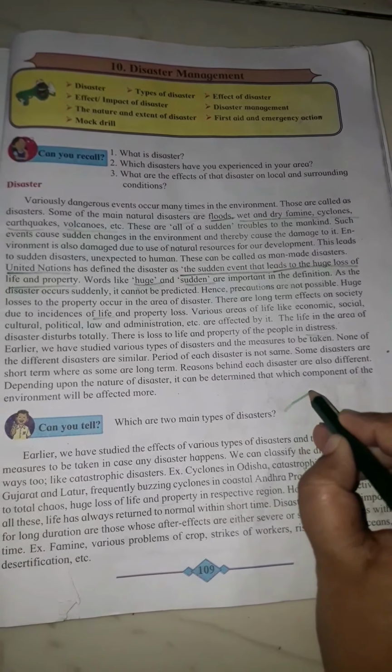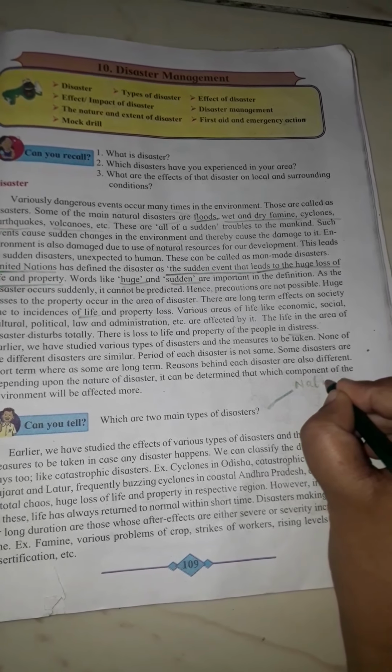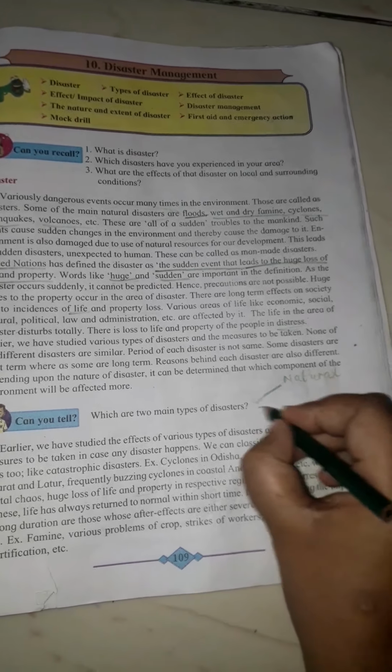Earlier, we have studied the types of disaster and the measures to be taken. If you remember, students, we have studied that there are two types of disaster. They are nothing but natural disaster as well as man-made disaster.